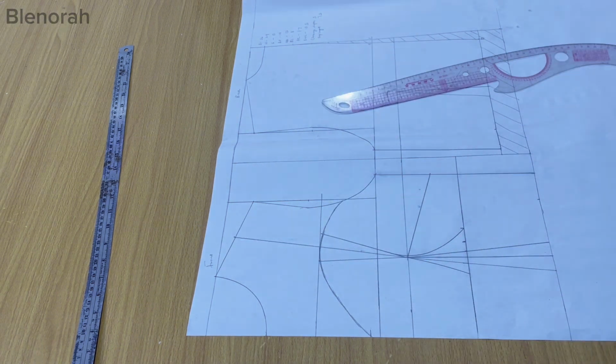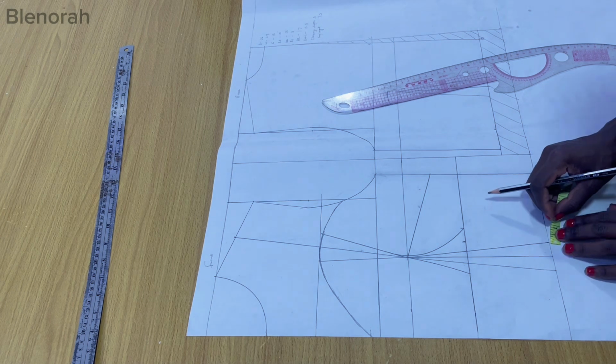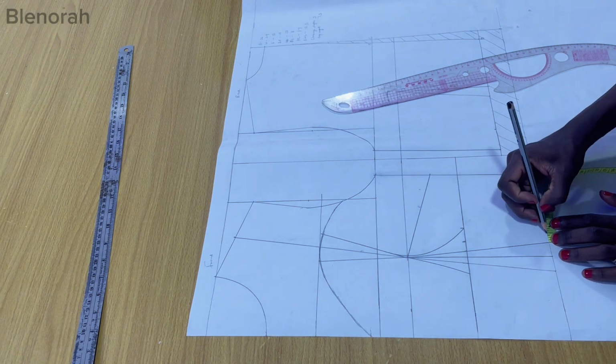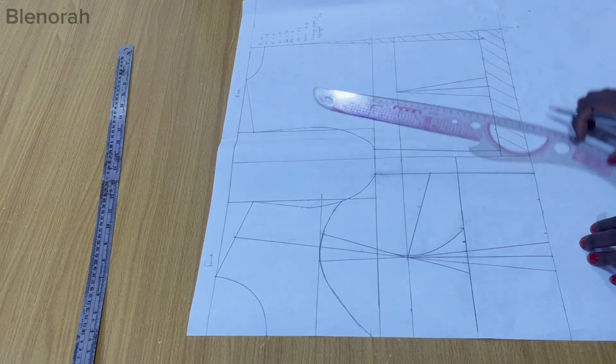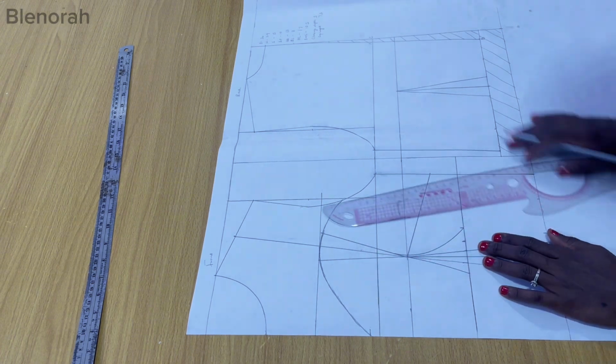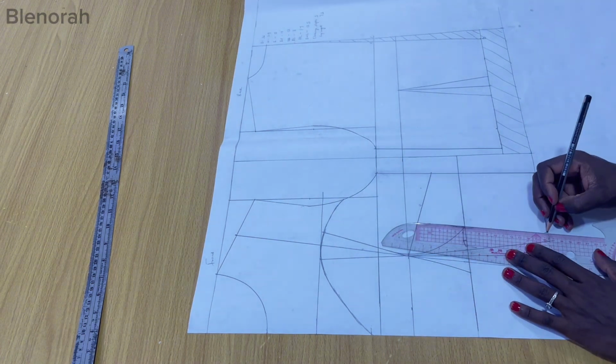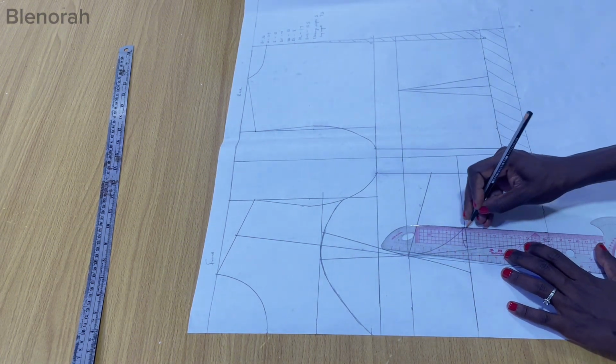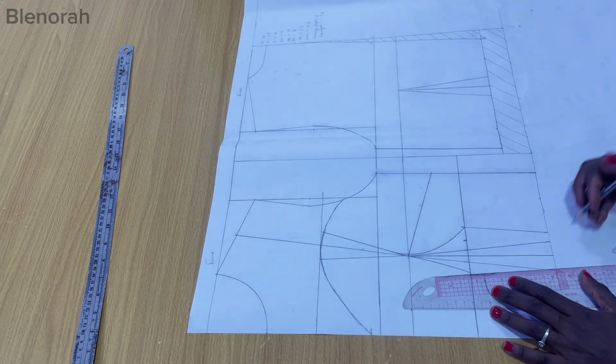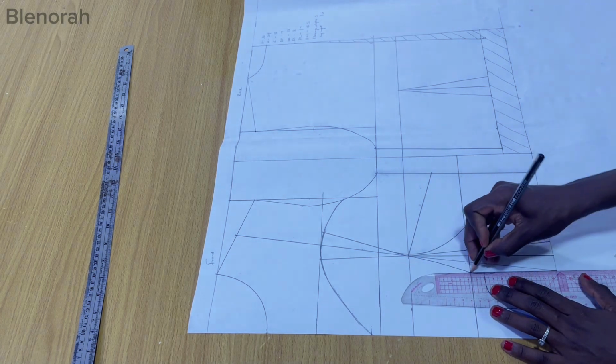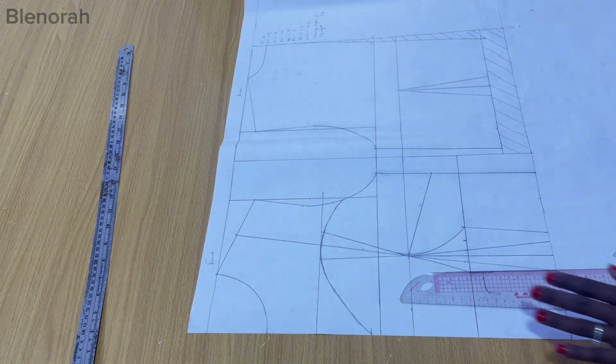And then at my waist, the dart leg here, I'll just mark 0.5 and then connect it like so, and also connect it back to this dart leg.